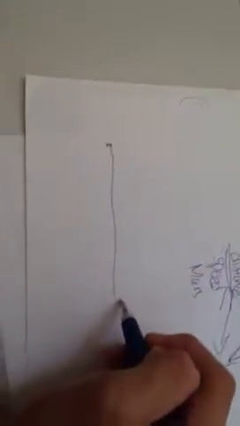So let me tell you the difference between distance and displacement. I'm going to tell you how they are defined and what difference they make. Let's make two dots and draw a line. I know my line sucks, but still.